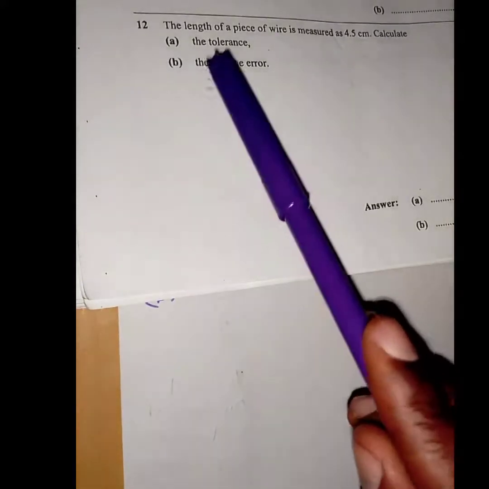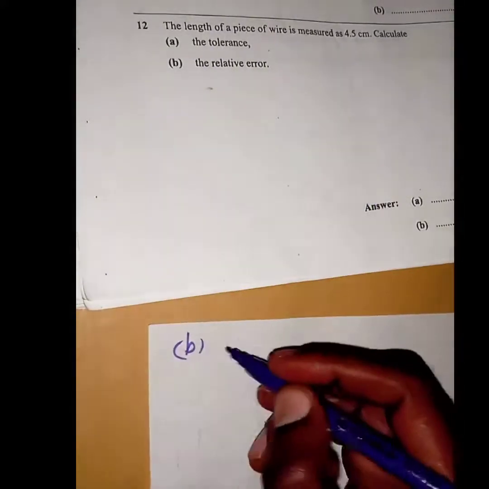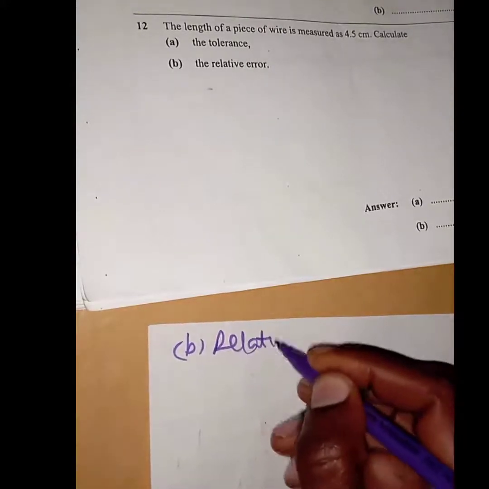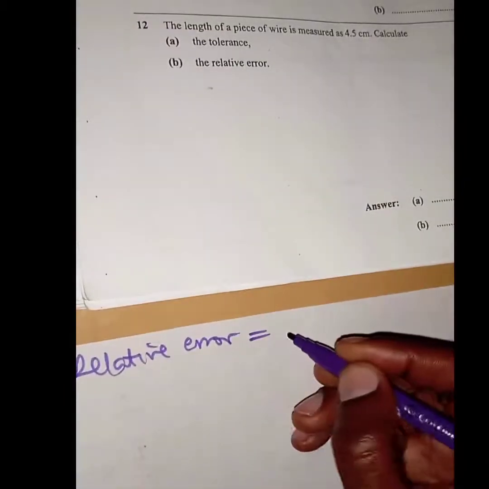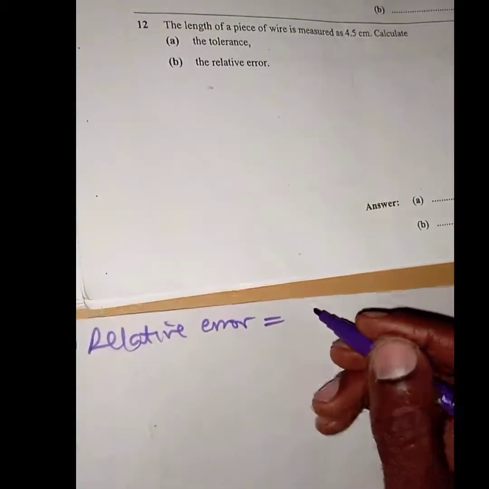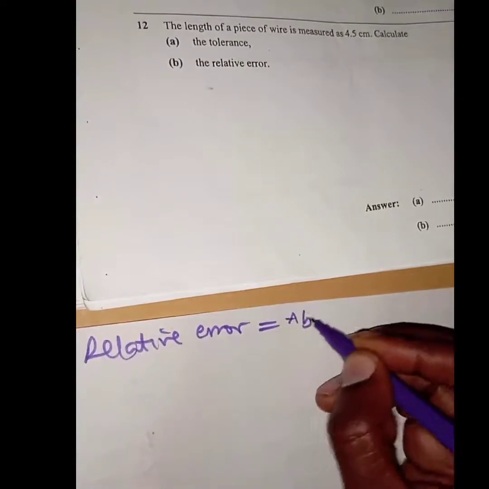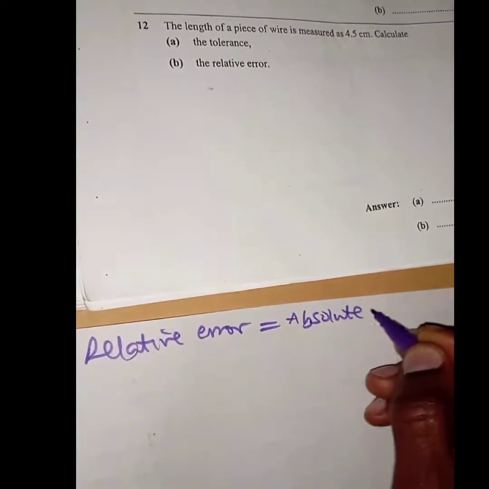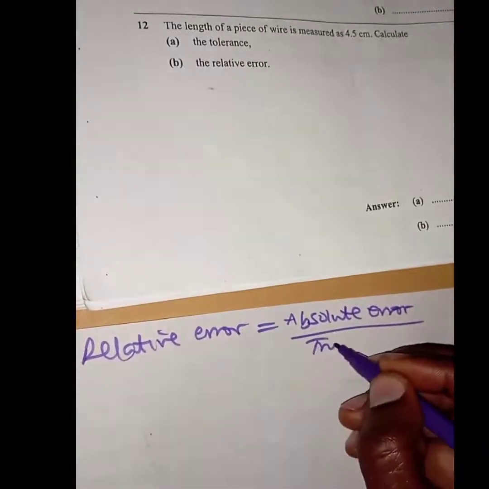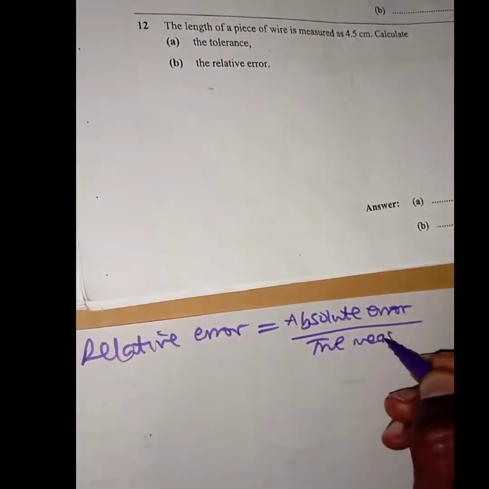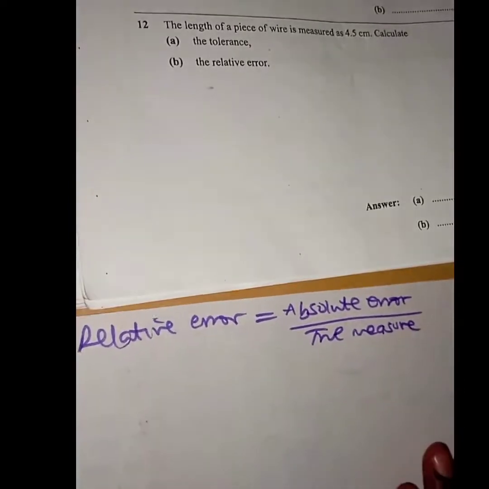So question B is talking about finding the relative error. Relative error, you simply have to divide absolute error over the true measure, or the true value, or the true measurement.